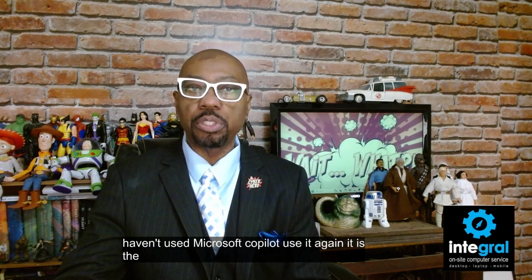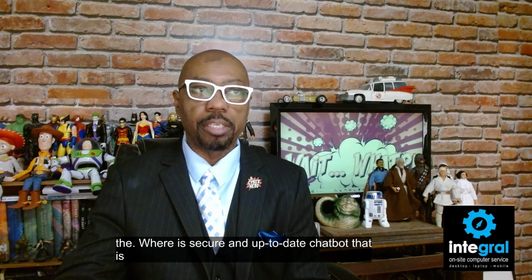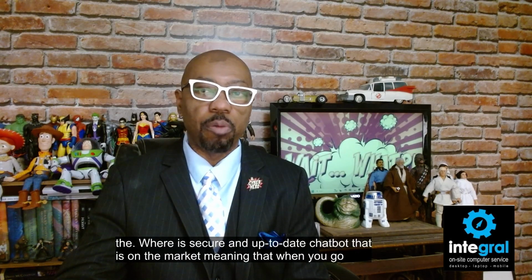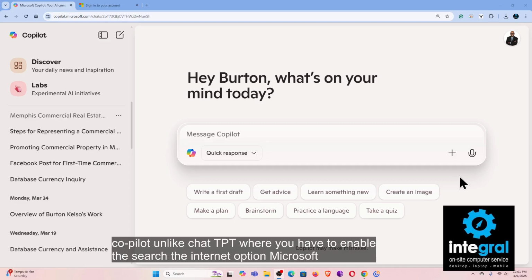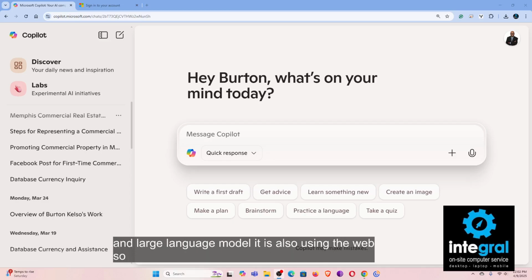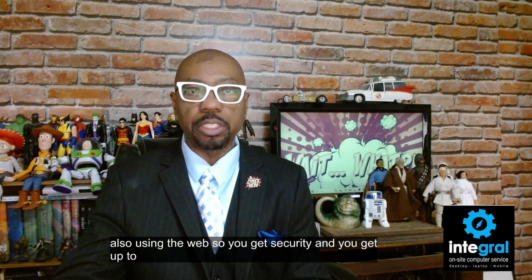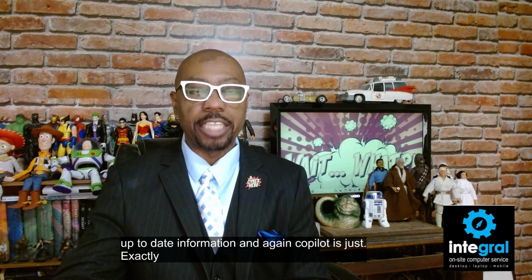Again, it is the more secure and up-to-date chatbot that is on the market, meaning that when you go and use Copilot, unlike ChatGPT where you have to enable the search the internet option, Microsoft Copilot is giving you instant access because not only is it using an internal database for its AI chatbot and large language model, it is also using the web. So you get security and you get up-to-date information. And again, Copilot is just exactly like ChatGPT.